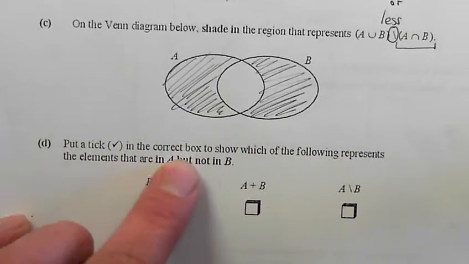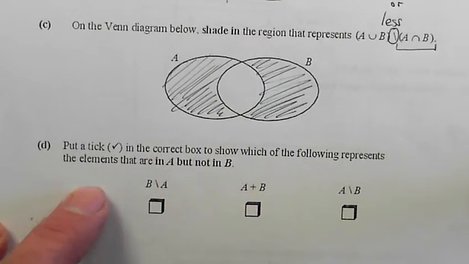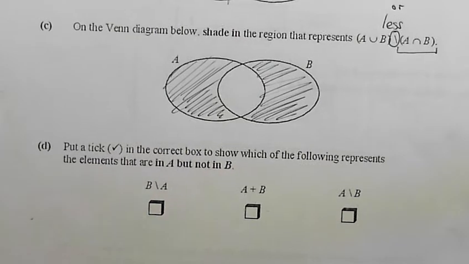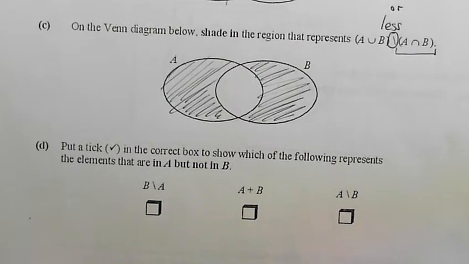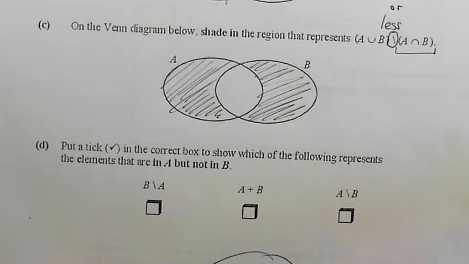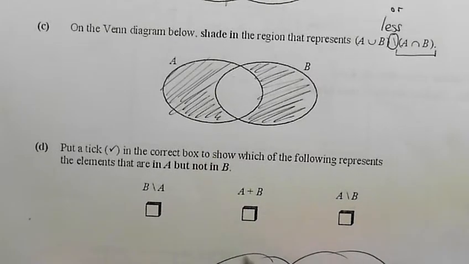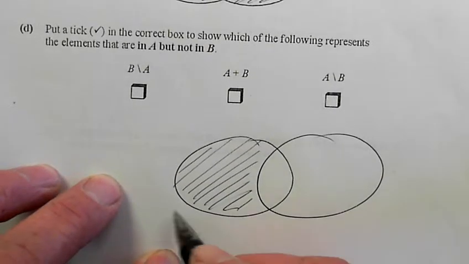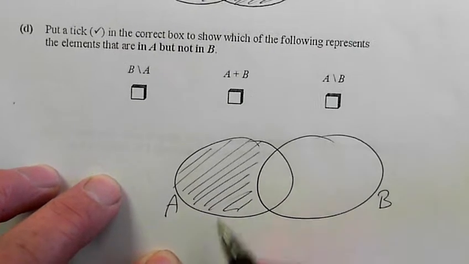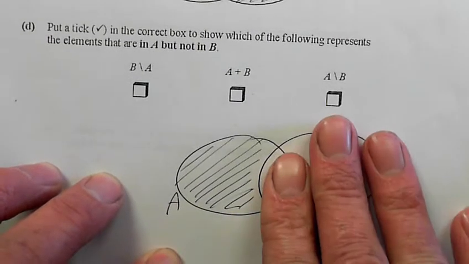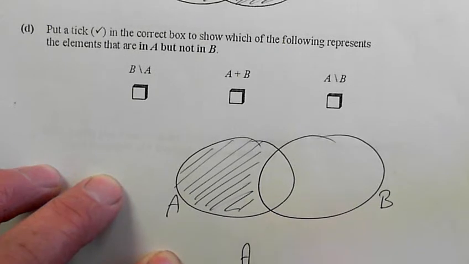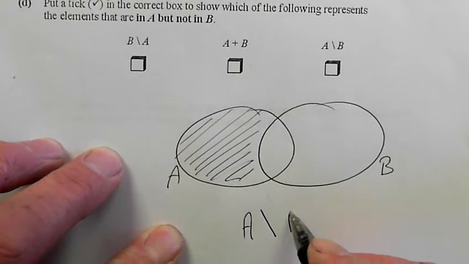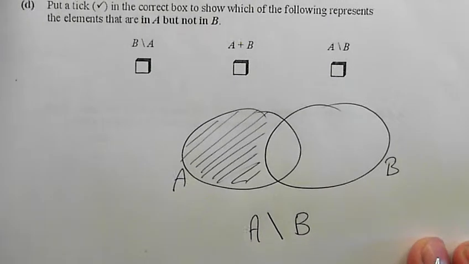Next one. Put a tick in the correct box to show which of the following represents the elements that are in A but not in B. So elements that are in A but I don't want B. So that would look like this. I want A but I don't want any of B. So that would be A, but I don't want B. Alright?